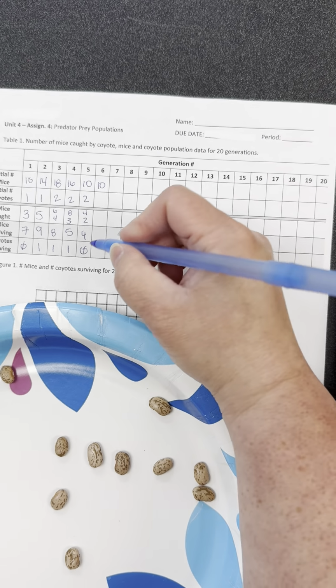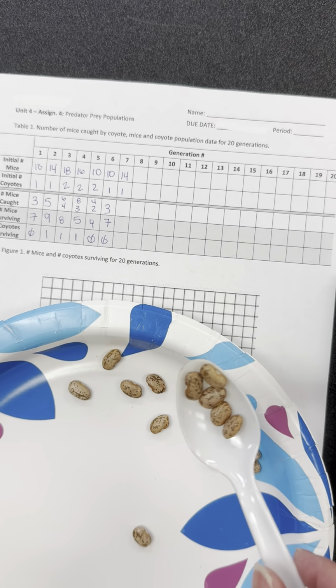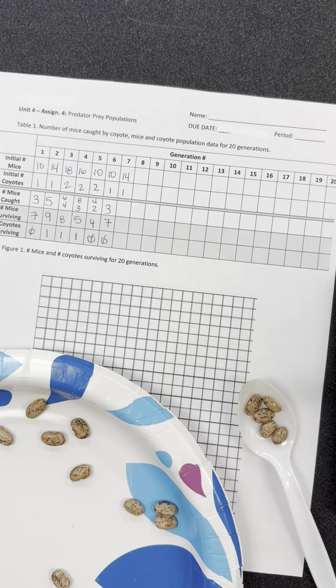There's my 10 beans that I started with. Here's 4 more that we're adding to make it 14. And my 1 coyote is going to go hunting. I'm going to go this way. 1, 2, 3, 4. Ooh, we got 5. 5 beans this time. Our coyote survives.